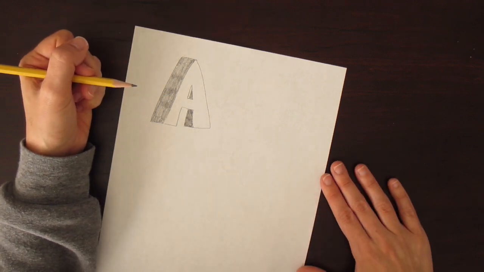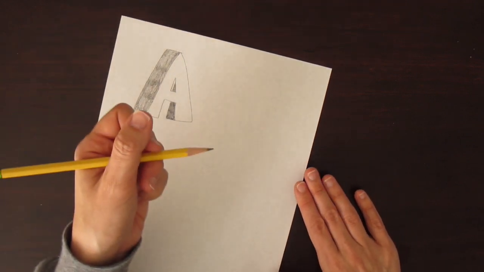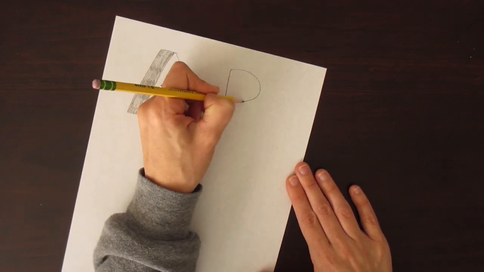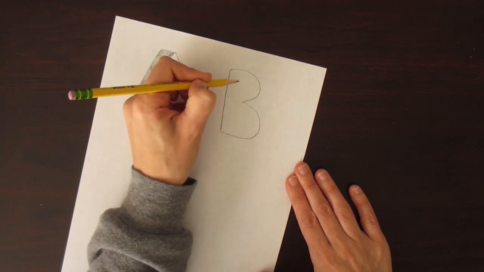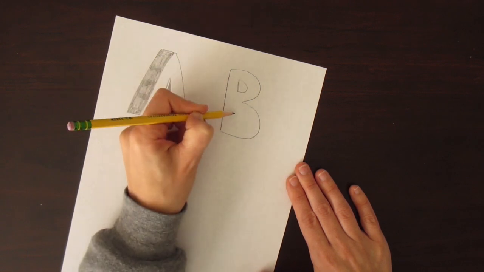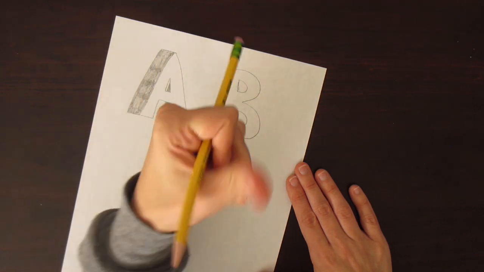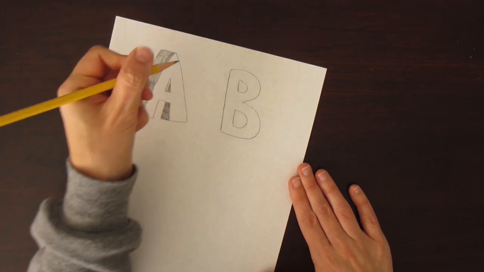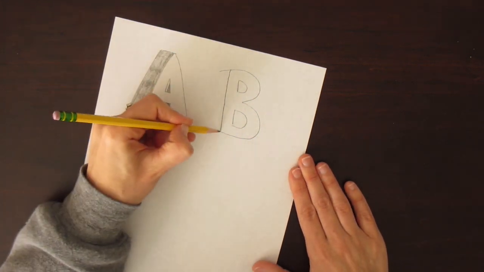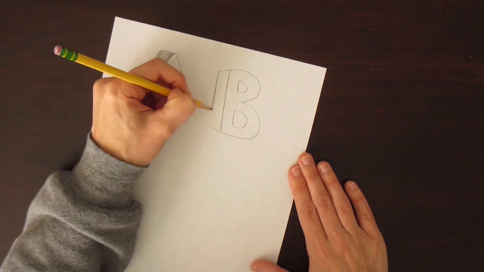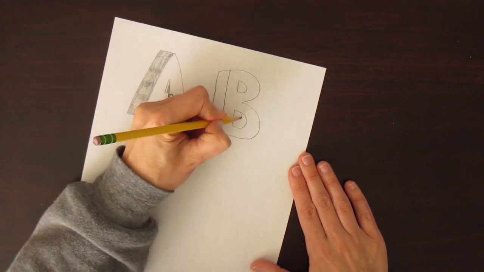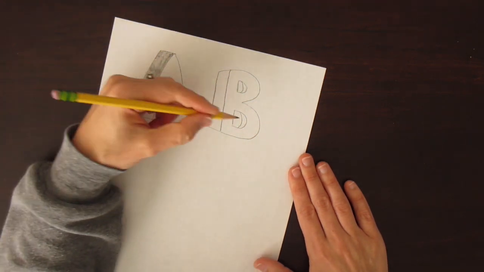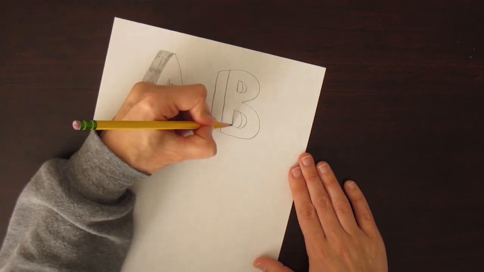There's another way that I want to show you how to do three-dimensional letters. And so let's go ahead and do a letter B in block letters. And we're going to do that same shadow. It's going to come off of the left-hand side, and then I'm going to draw the line here, and I'm going to give a little shadow on the left side of each of the little D's that I have here, and that already makes that B look three-dimensional.